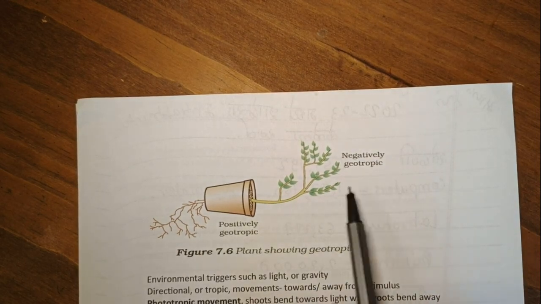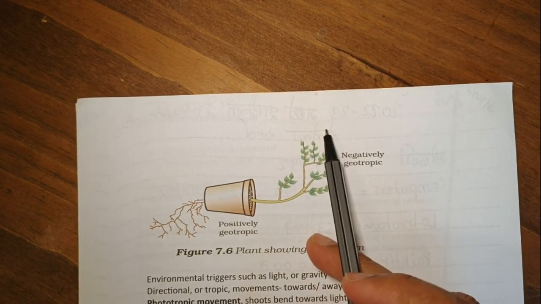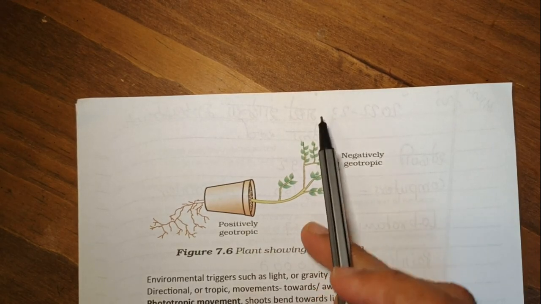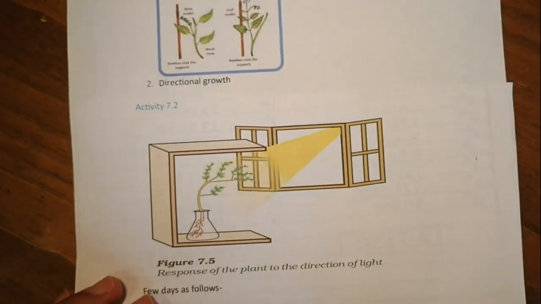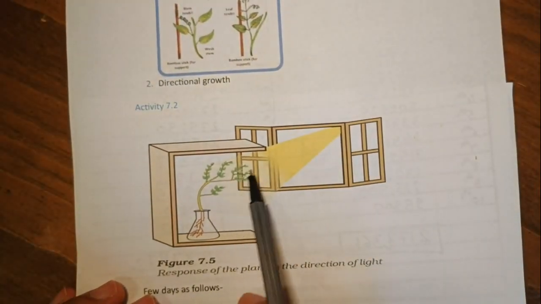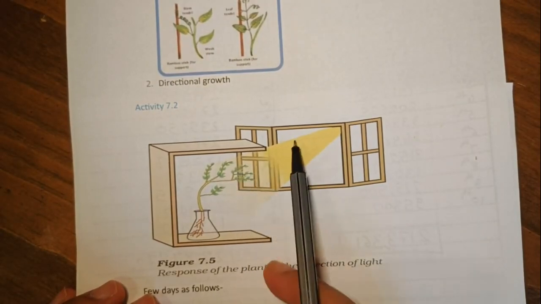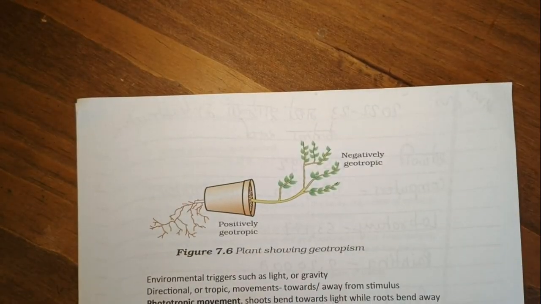Okay, so negative geotropic is away from the earth, and positive geotropic is towards the earth, and this growth here is called phototropic, towards the light. Okay, phototropic growth of the plant.